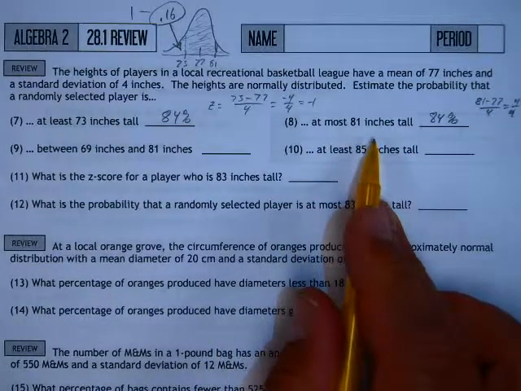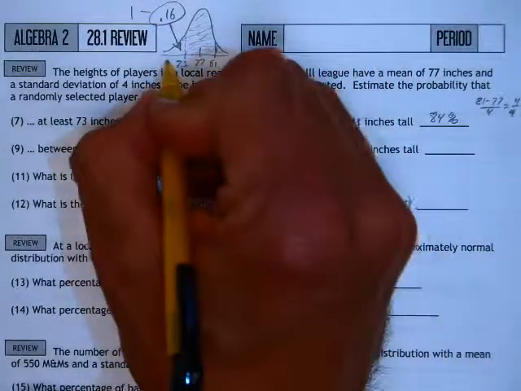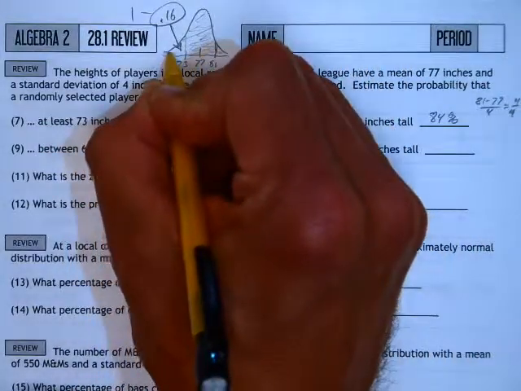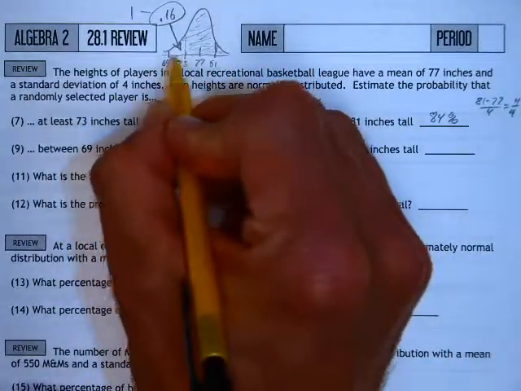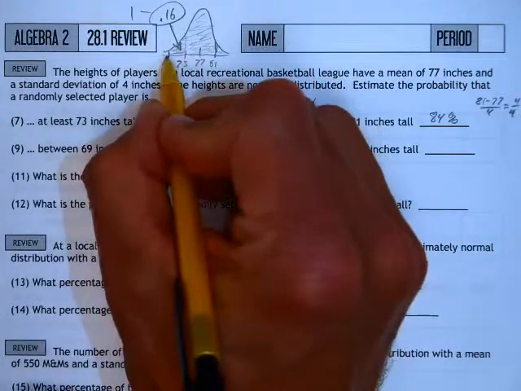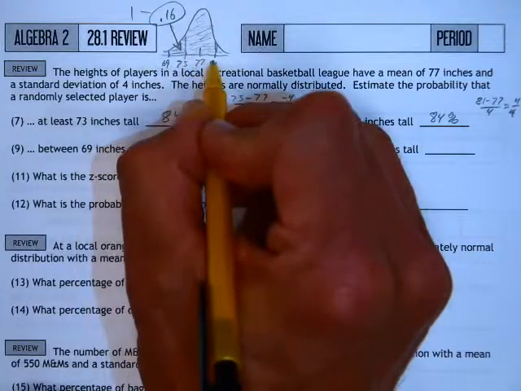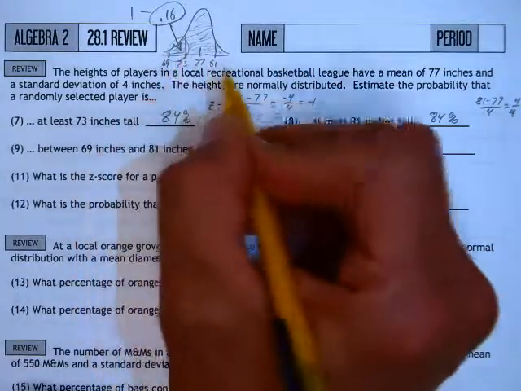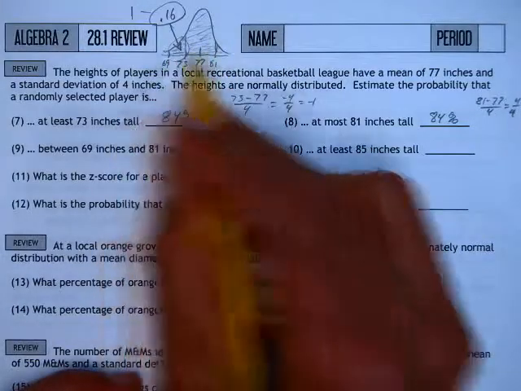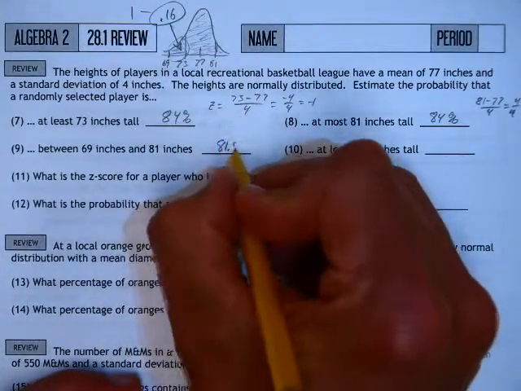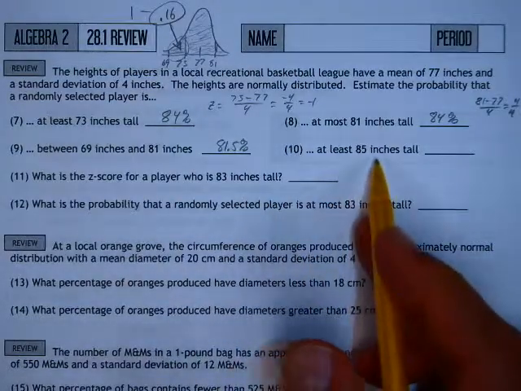Now between 69 and 81, we're back at this again. Forget the tables. Between 69 and 81, there's another 4 units. Now we're looking at the empirical rule again. 68% is within the 73 to 81, with your additional 13.5%. 68 plus 13.5% is 81.5% that fall within there.